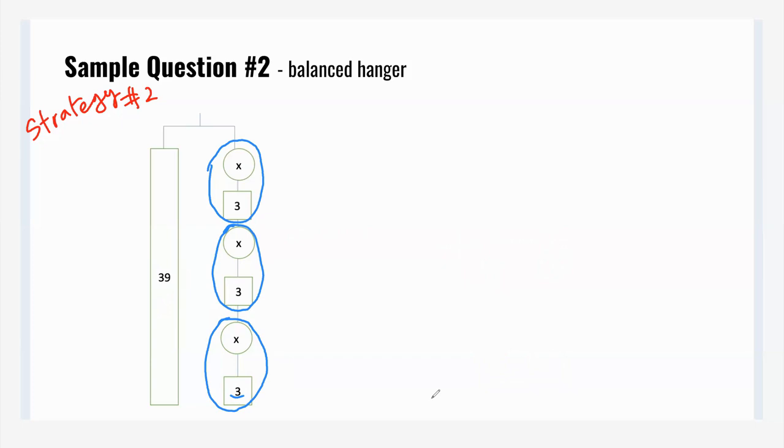What I will do first is that since I split the right side into 3 groups, I will do the same on the left side. So I am going to split the 39 into 3 groups. So it's no longer 39, but really 3 13s can make a total of 39. How I did that was 39, which was previously here, was divided by 3 to be split equally into each group.